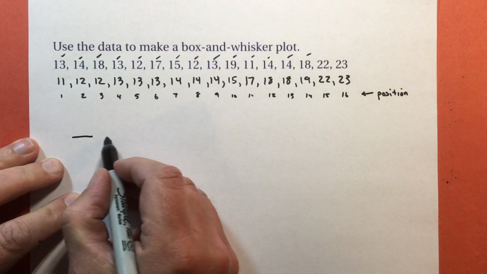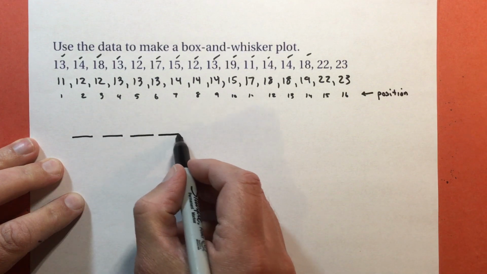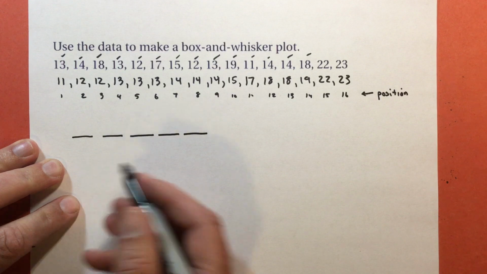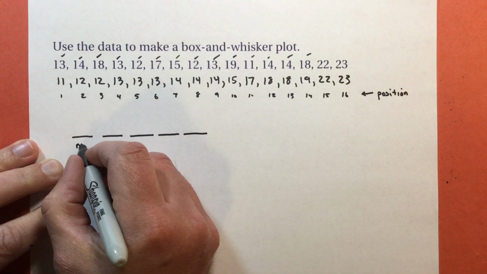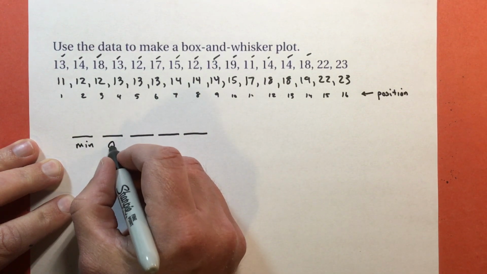Let's find our 5-number summary. And there's nothing special about the way I do it. It's just, this is how I kind of got used to showing students how to do it.